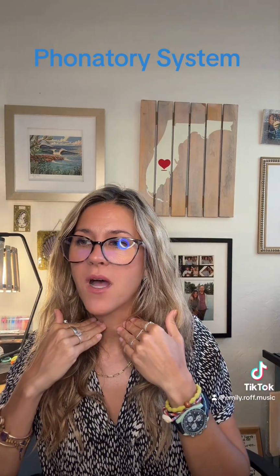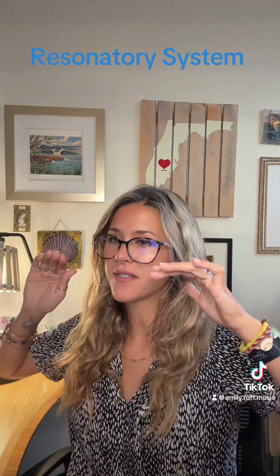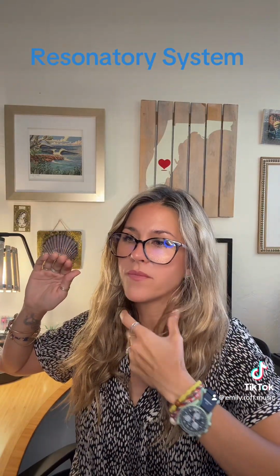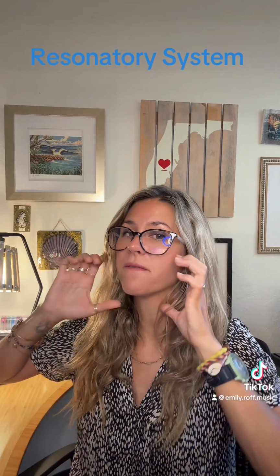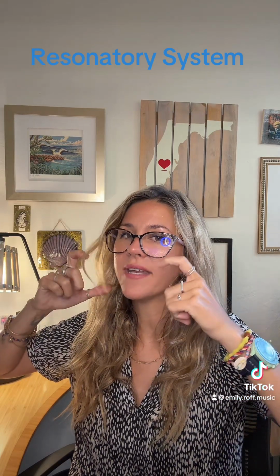So this is where the vocal fold vibration happens in the larynx. And then it's going to go into your resonatory system, which shapes in your vocal tract, such as your pharynx, oral, and nasal cavities. And then the sound comes out.